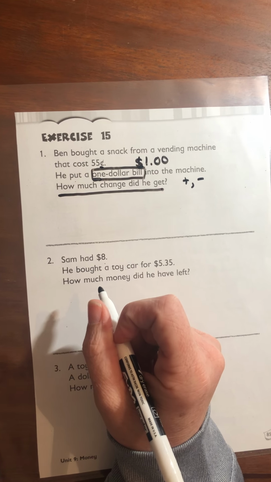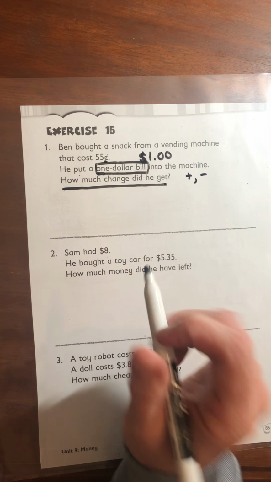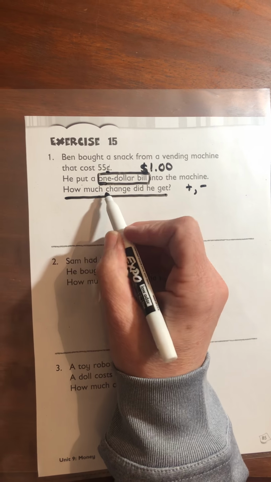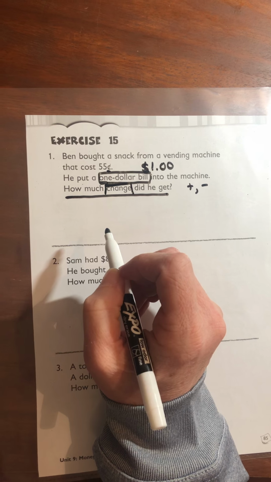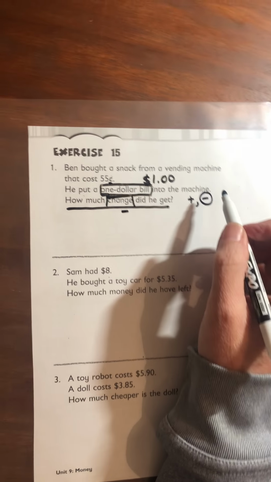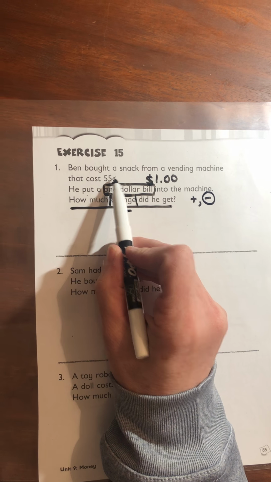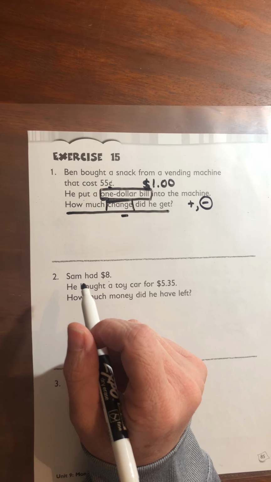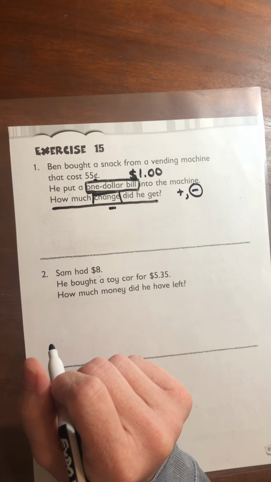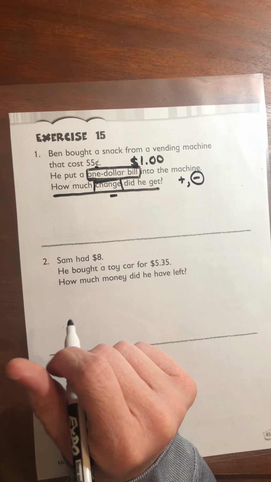Right, any clues or keywords? We know that that's what he bought. He put in this and it says how much change did he get? What does that tell us to do? Subtract. Okay, these are one of those problems that we can't do the cent sign and the dollar sign together. We have to change them both to either the cent sign or the dollar sign. And remember, it doesn't matter which one you do as long as you do them both, okay?